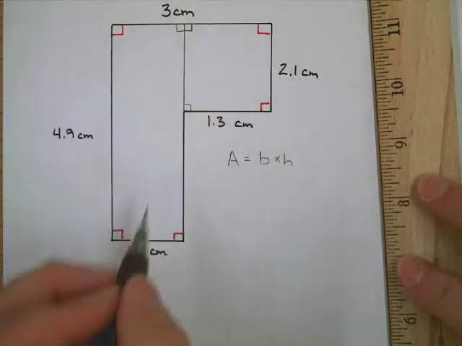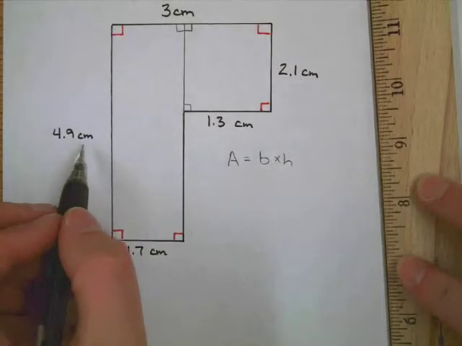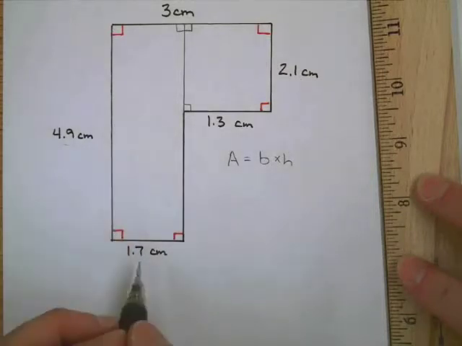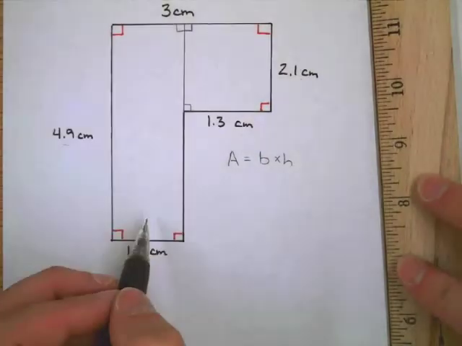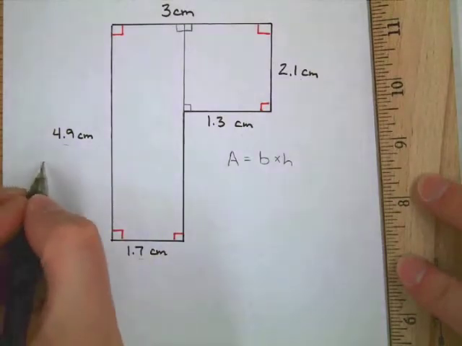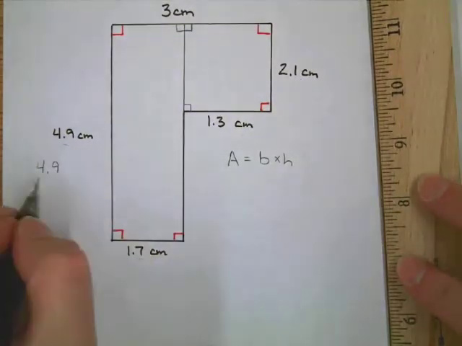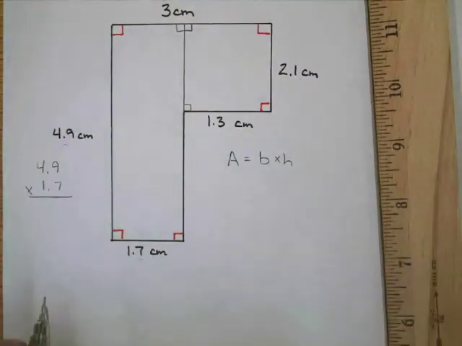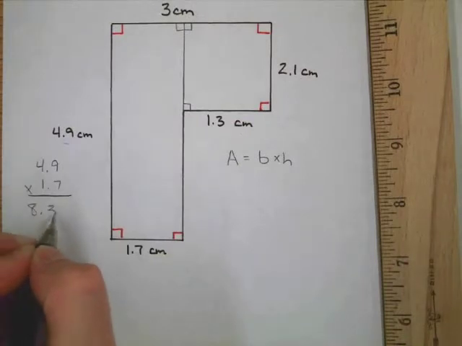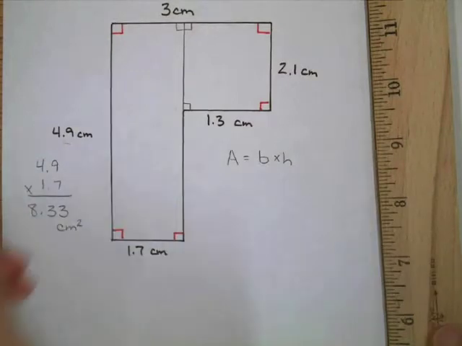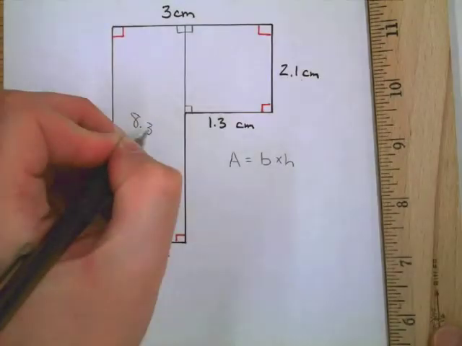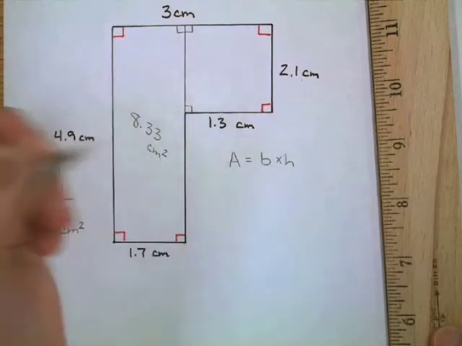So let's have this long rectangle right here. I can say we have a height of 4 9/10 centimeters and a base of 1 7/10 centimeters. So if I want to find the area of this particular rectangle, I can say that I have 4 9/10, and I'm going to multiply that by 1 7/10. And when I do that, that comes out to be 8 33/100ths, and I'm in centimeters, so that's square centimeters. So I can say the area of this area right here is 8 33/100ths square centimeters.